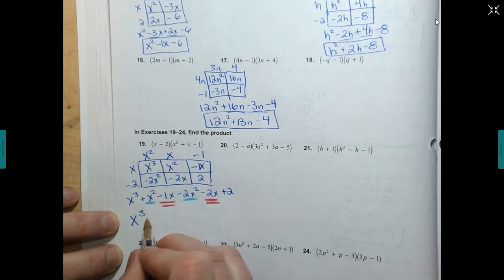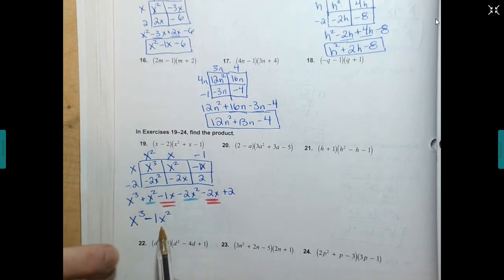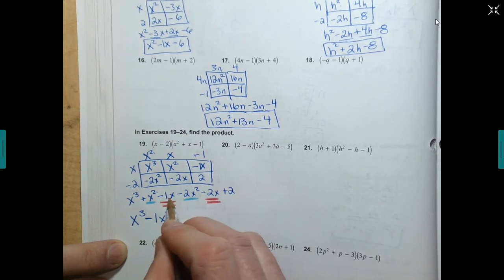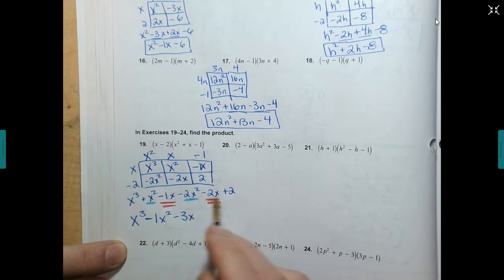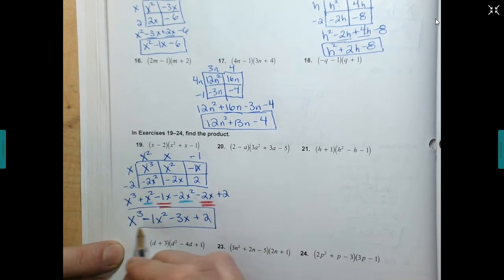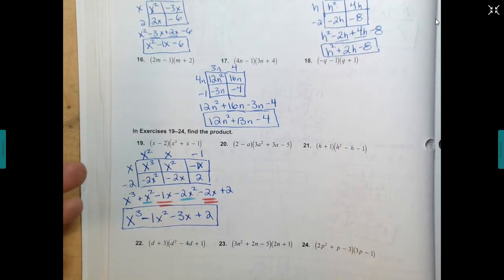So I get negative 1x squared. Do you see that? My x squareds don't change. It's my coefficient that changes. So I have a positive 1 and a negative 2. That gives me a negative 1. Negative 1x, negative 2x is negative 3x. And then plus 2. There you go. If that made sense, you just multiplied a binomial times a trinomial.